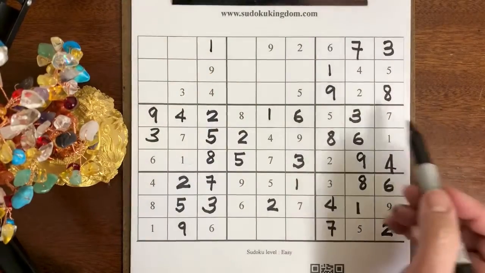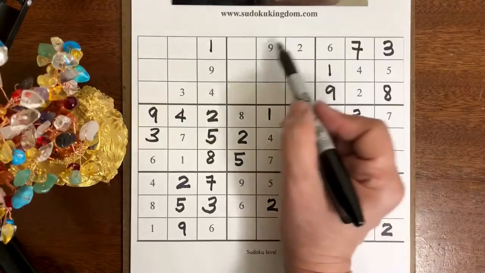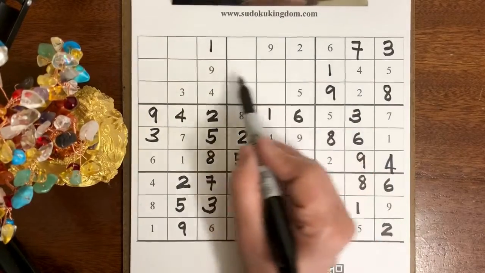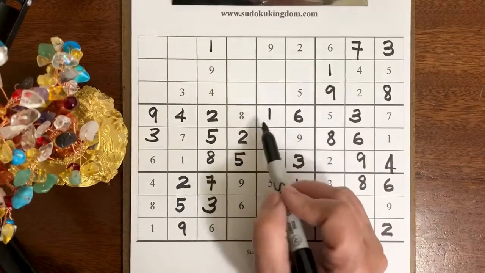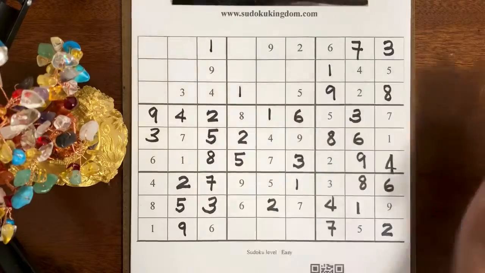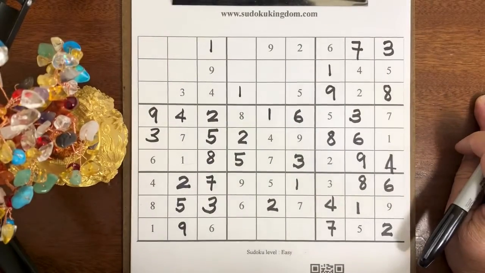And following through with 1, we go to this large square here. We could not put the 1 here because of that one. We could not put 1 here because of that one. We could not put 1 here because of this one. And the only place for 1 is here. Okay.